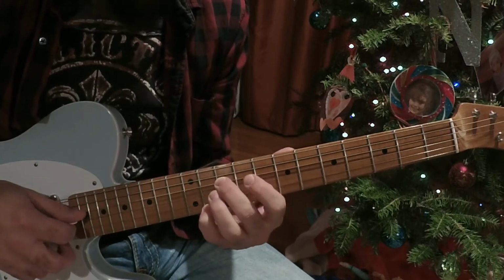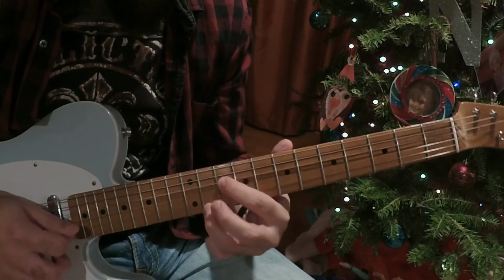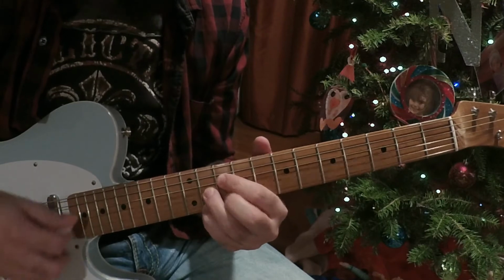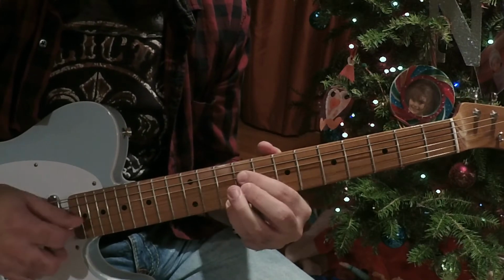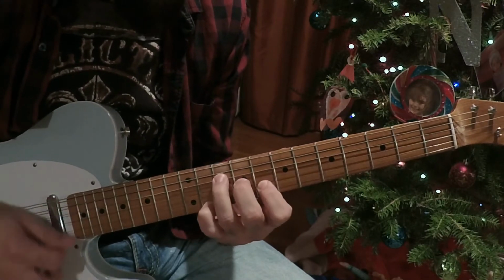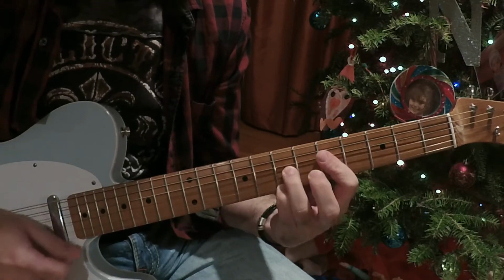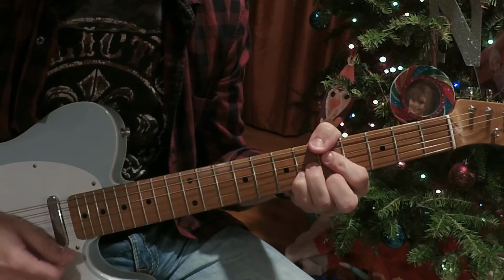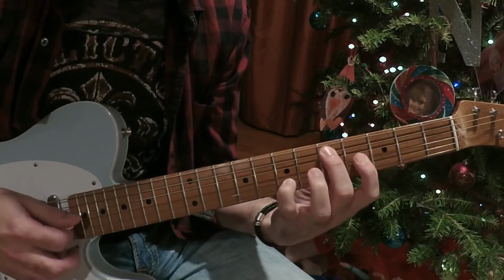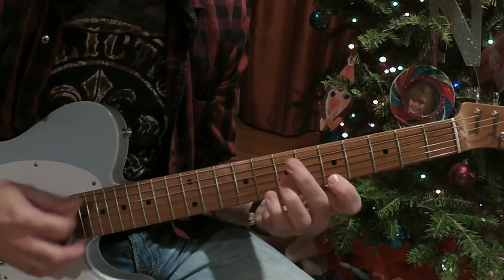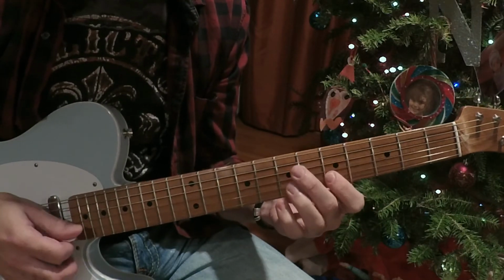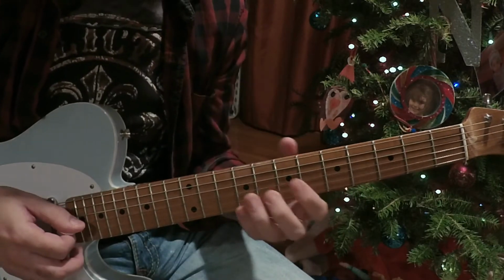And it happens to be the 2 notes of the diminished again. So now we got this. So let's say the bridge of Body and Soul.